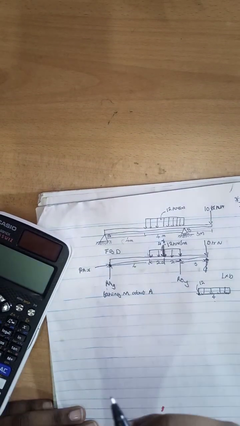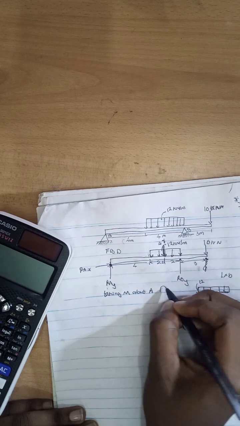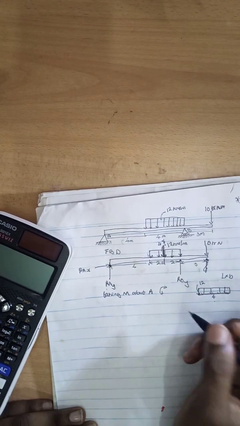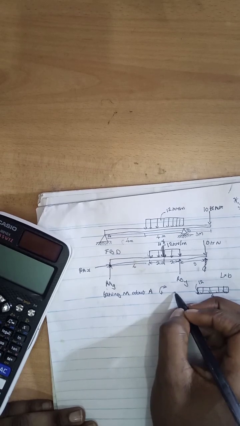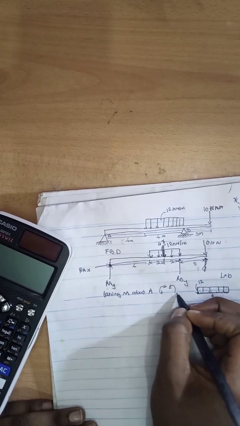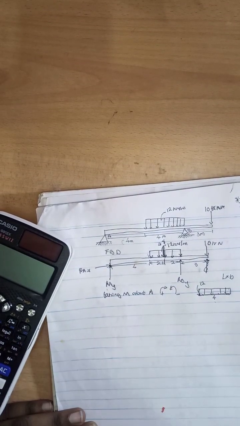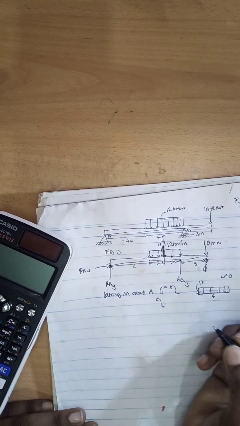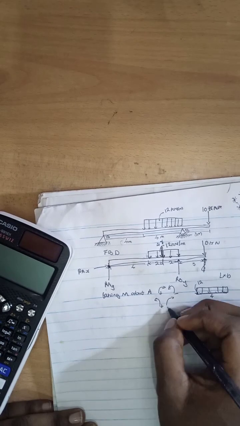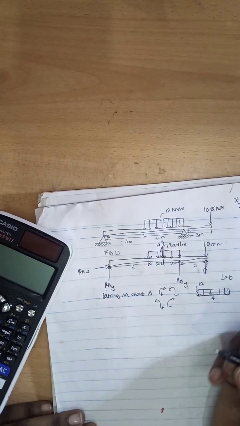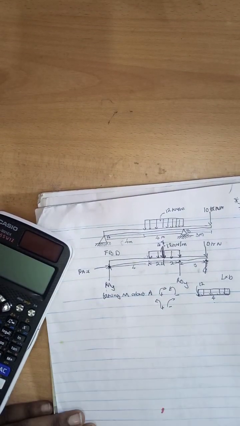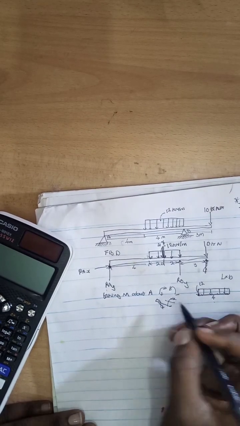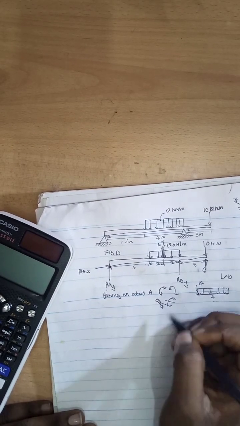We take from this one. I always like to say my clockwise moments are positive. You can decide to say if your clockwise moments are positive, that means your anti-clockwise is negative. You can also decide to say, my anti-clockwise, I want it to be positive. That means your clockwise is going to be negative. All depends on the orientation you wish to follow. So we are going to be taking clockwise as positive, right?